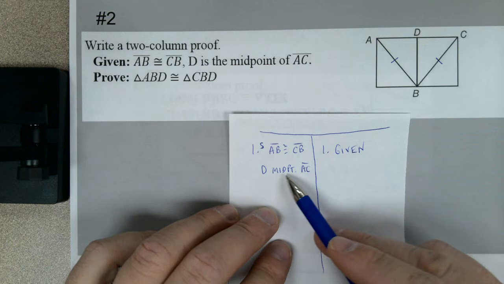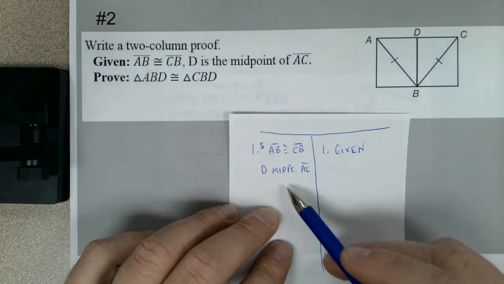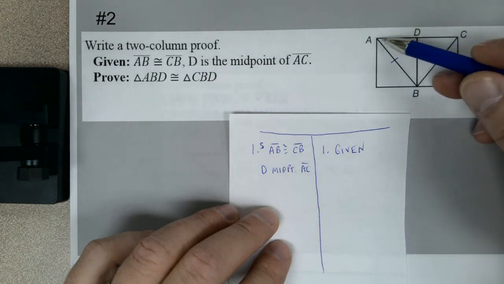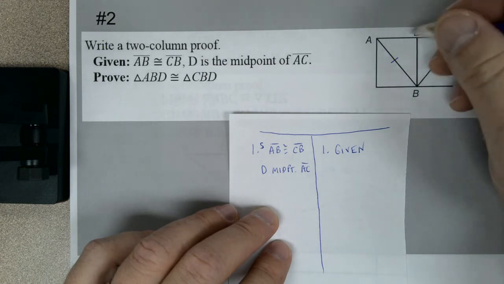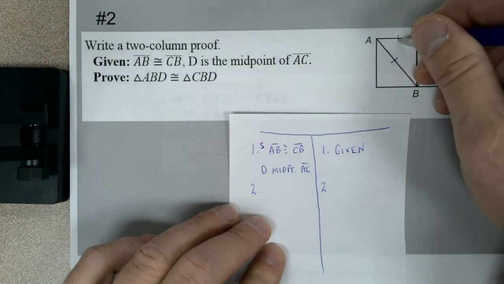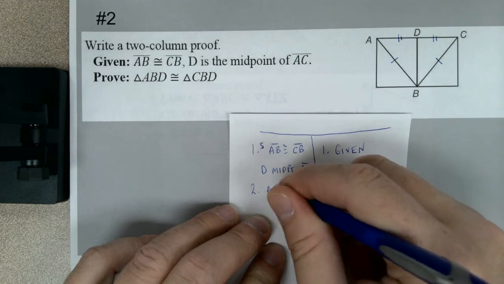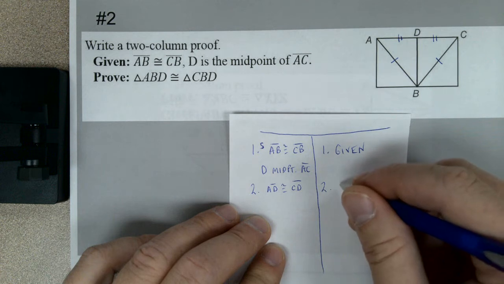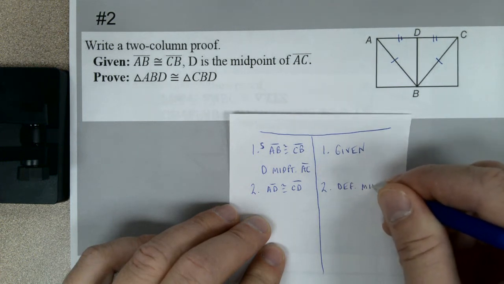Our second statement, D is the midpoint of AC. Now this is going all the way back to chapter 1. Utilizing our definition of a midpoint, we know if D is the midpoint of AC, then I can state that AD is congruent to CD, and that's definition of a midpoint.